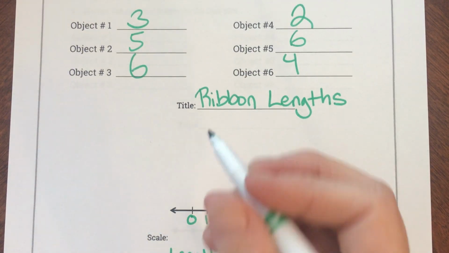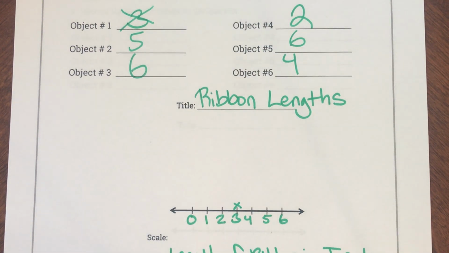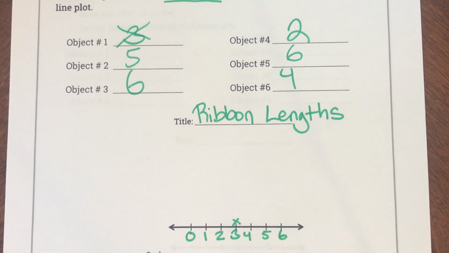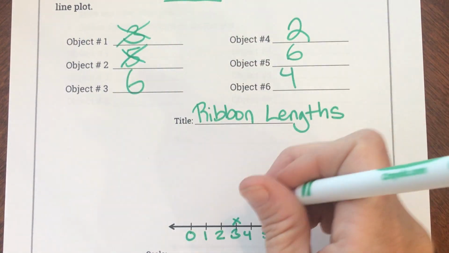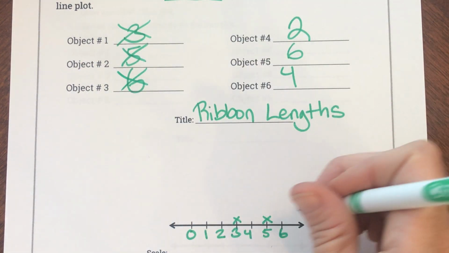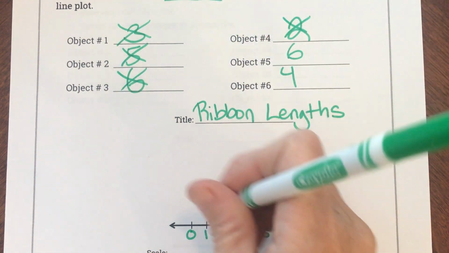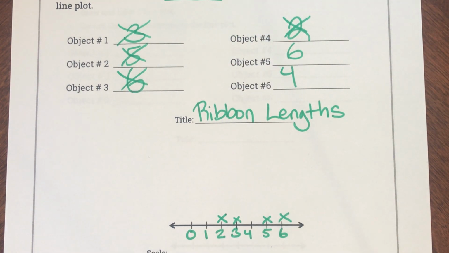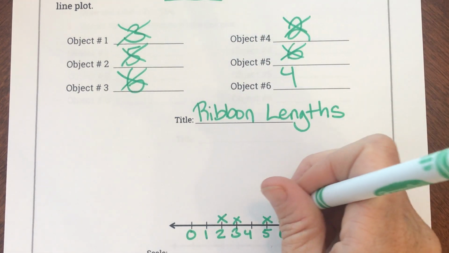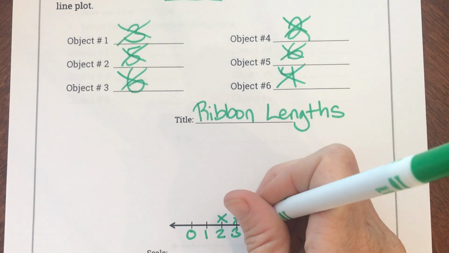Okay, so ready? We have a 3. I'm going to put an X, and the reason I'm going to cross them off is so I don't miss them. We have a 5. We have a 6. A 2. Another 6. And a 4.